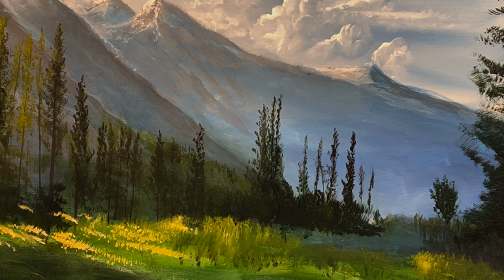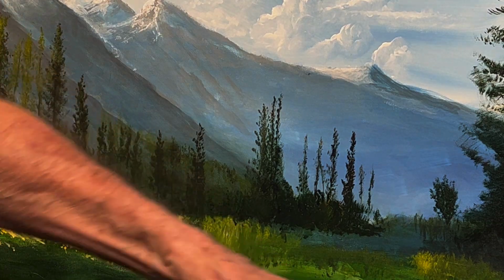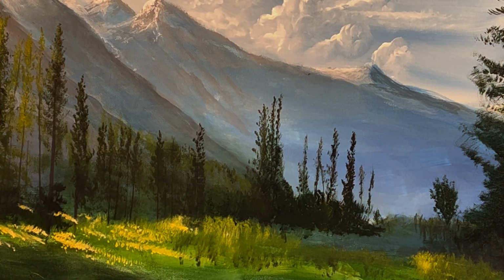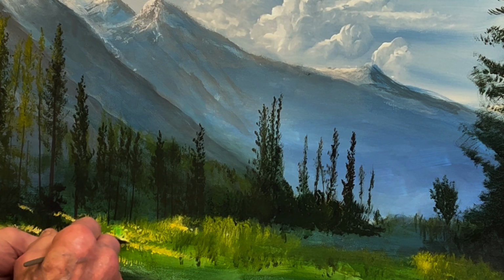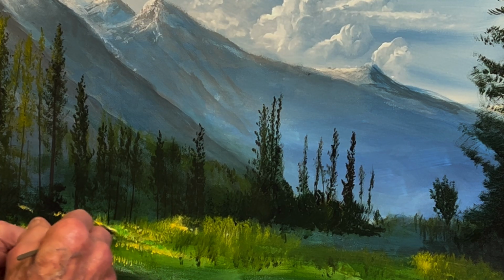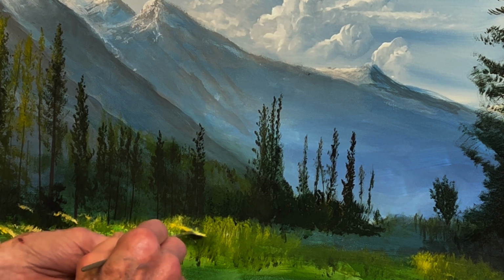I want to get just a little bit different color green. And this is just a light green. It's a light green color. Get a little bit of that on my palette and get some of that light colored green. Give it that fresh look.